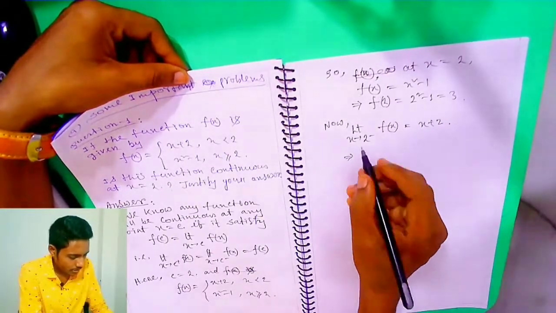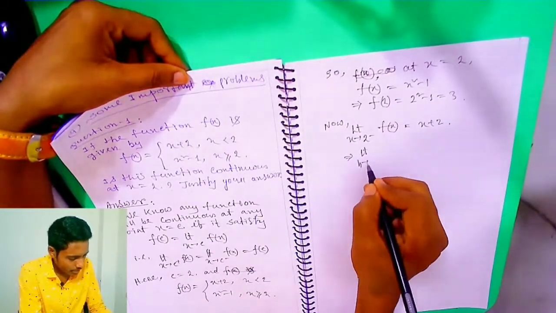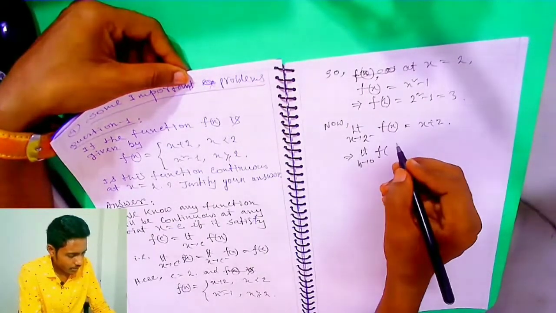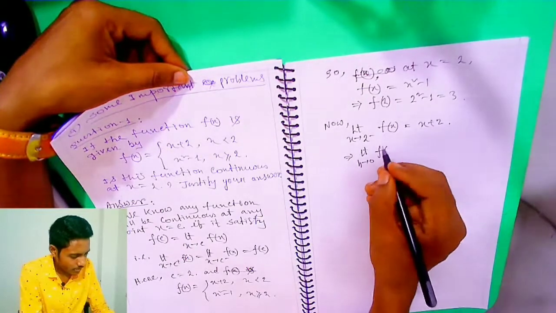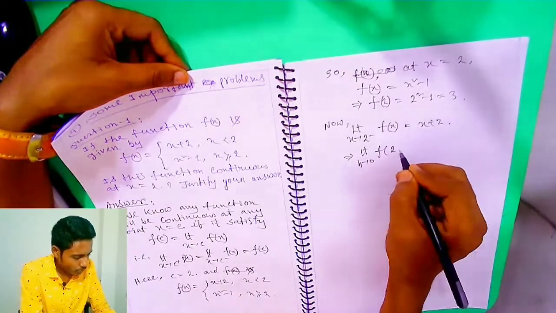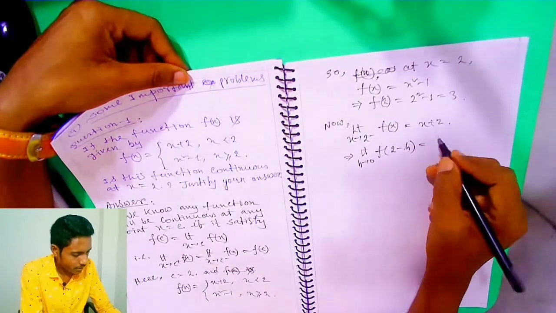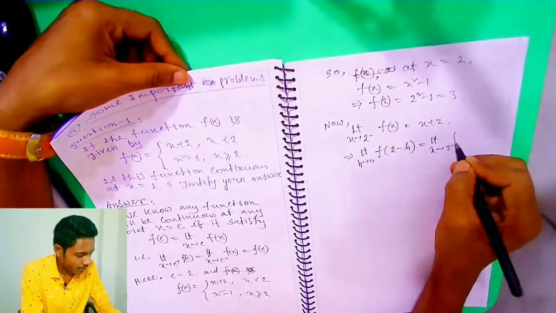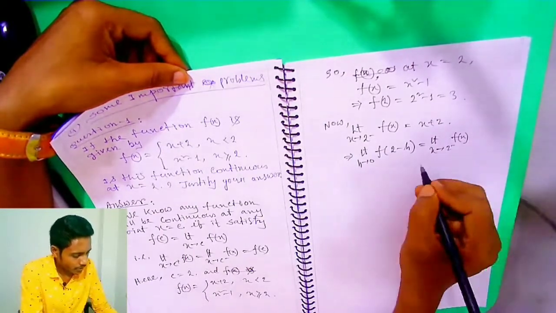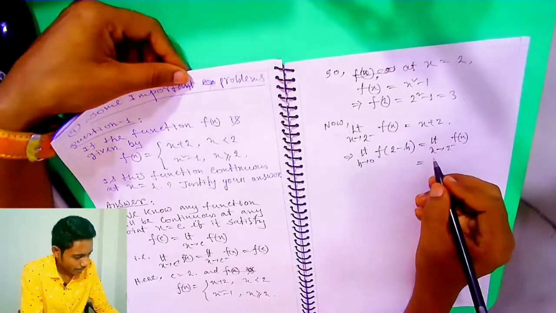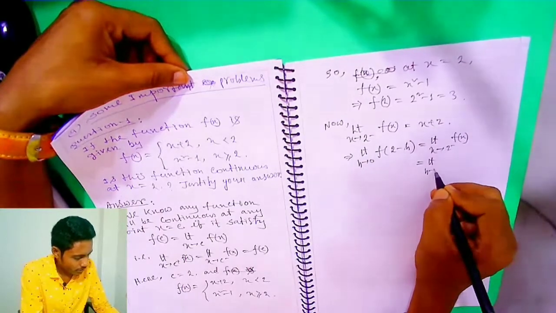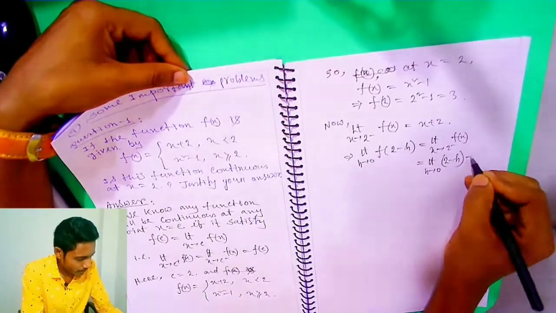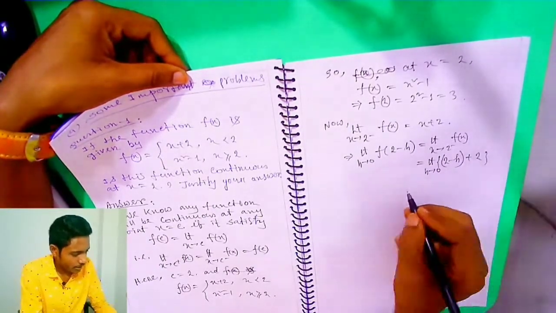This implies limit h tends to 0, f of 2 minus h, is equal to limit x tends to 2 minus f(x), is equal to limit h tends to 0, 2 minus h plus 2, right?